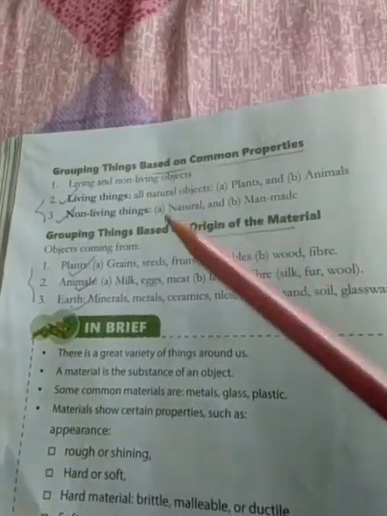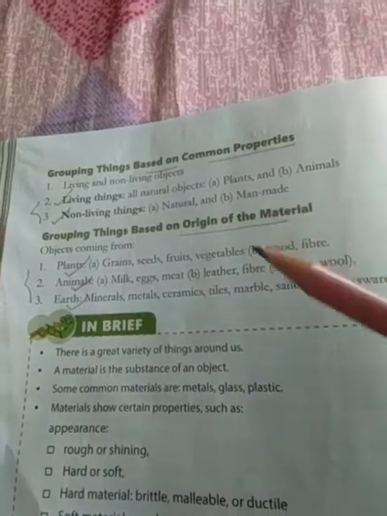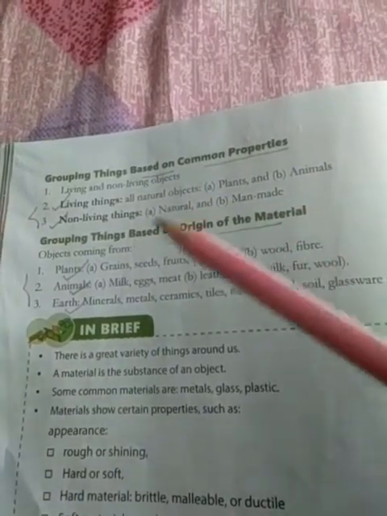We can broadly divide all kinds of materials into two groups: living and non-living. Living examples are plants and animals, and non-living are natural and man-made. Clear? Natural things are such as river and mountain, and man-made are such as the bridge and the bus. Clear? These are the examples.